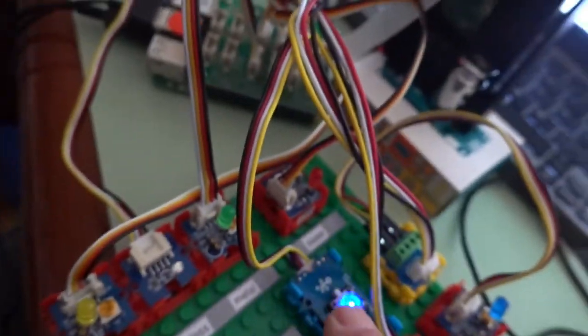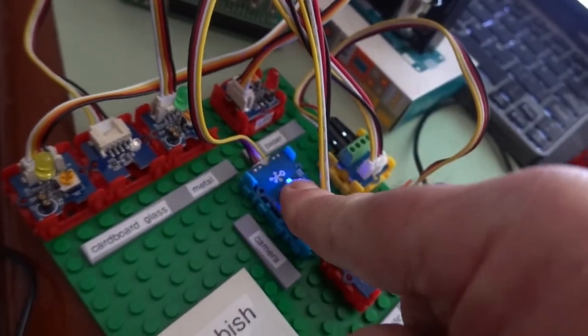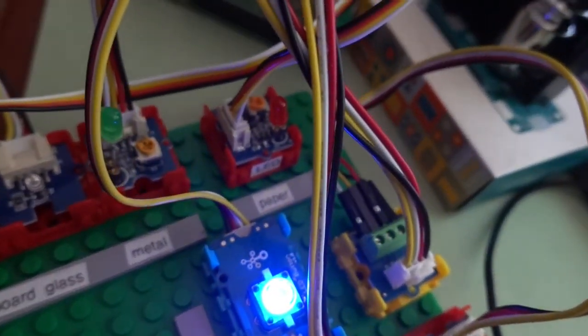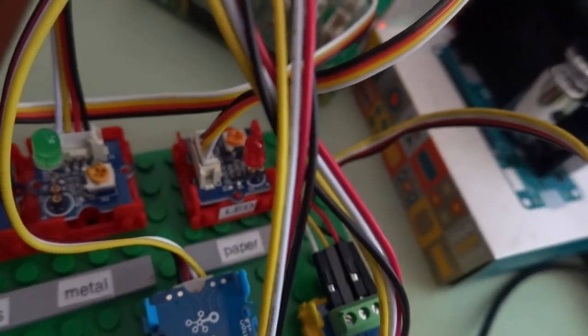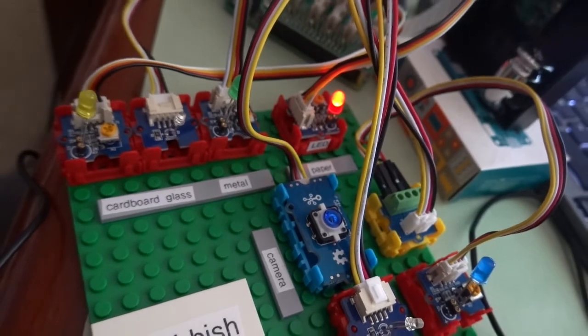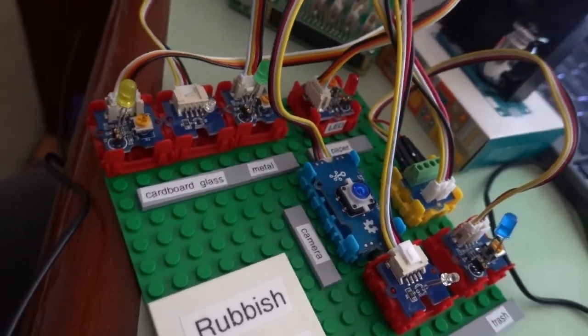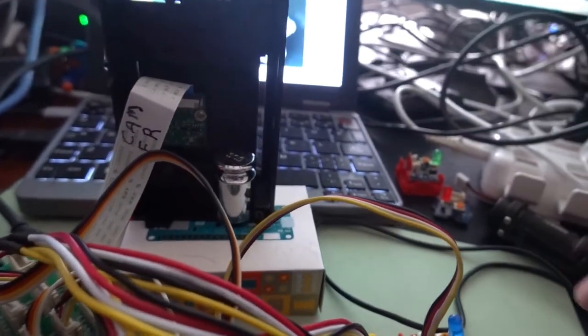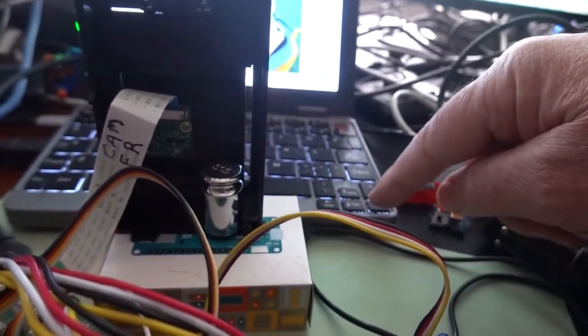So we might do that again, and this time we'll just watch it. So we press the button, we get the image from the camera, and we're just waiting for the classification. And there we go, the LED has illuminated for paper. Okay, so we've got 3 out of 3 so far. That's pretty good. So we might go to another one.